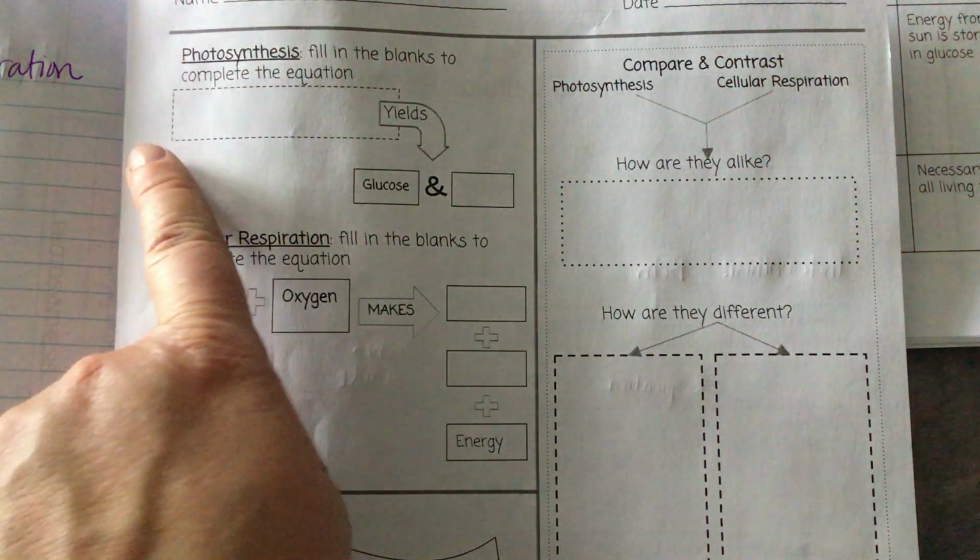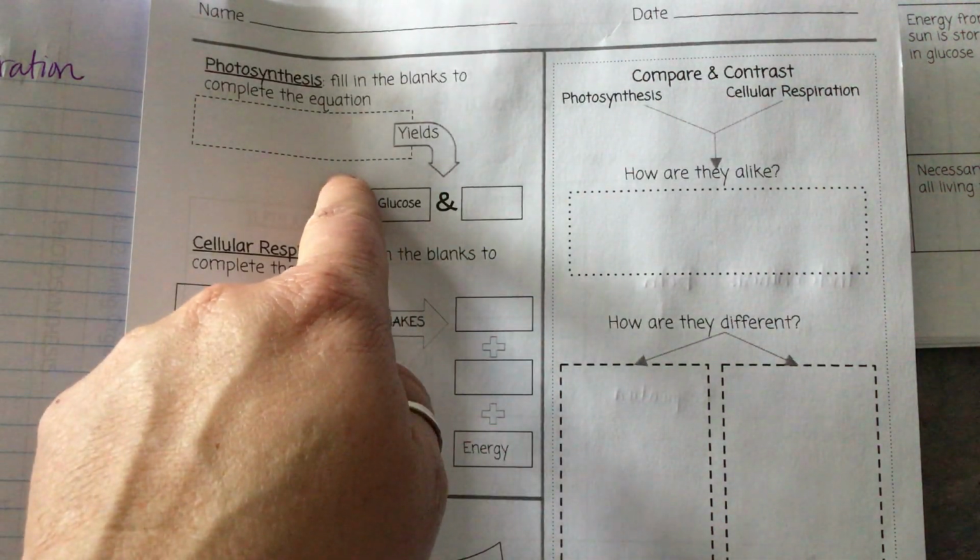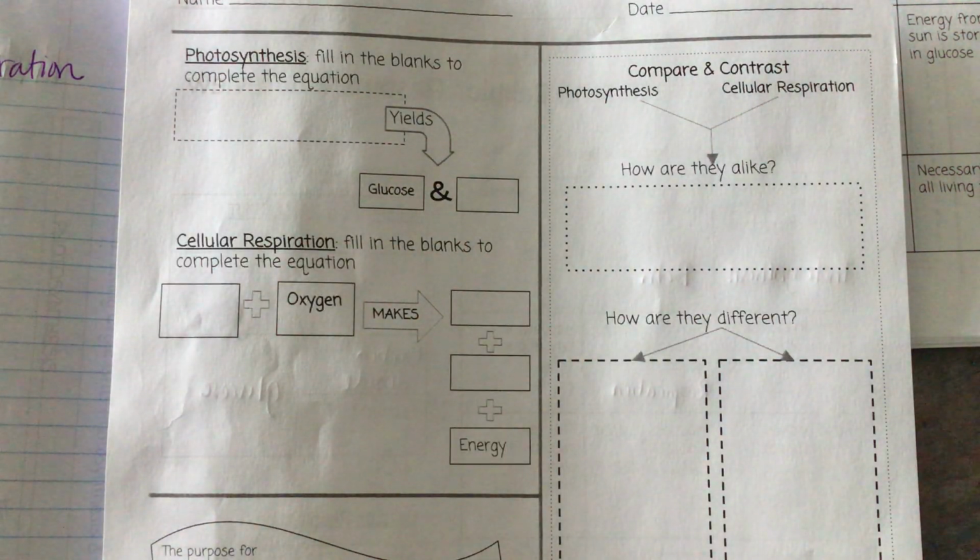Last, you are going to go through, and by the time you're done with this, this should really be easy and you shouldn't really need to look in your notes, because you spent so much time yesterday and today going through photosynthesis that it should be second nature. Essentially you're doing photosynthesis, fill in the blanks to complete the equation. So you're writing the equation again and telling what is produced once you complete the equation for photosynthesis. Same thing for the cellular respiration.